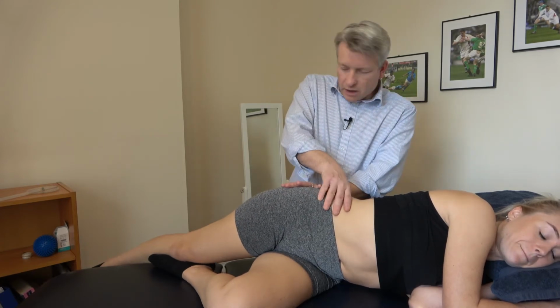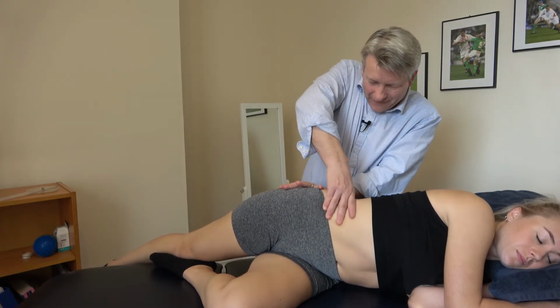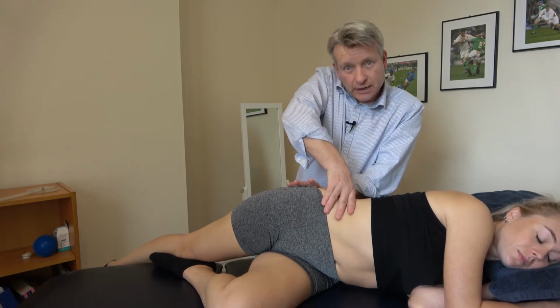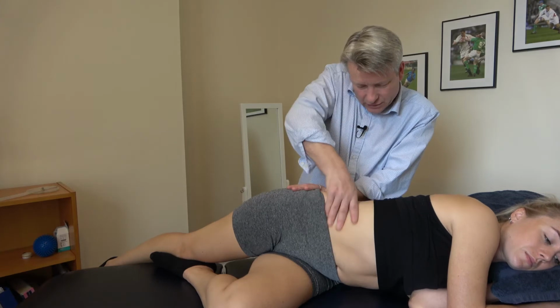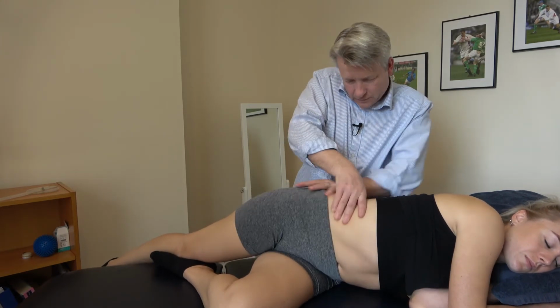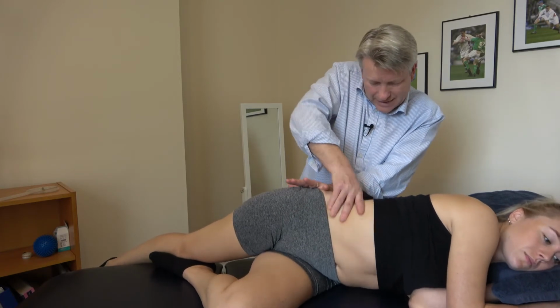The way we're going to start that is in side line. I'm just going to get into, so I'm opening the spine out, we've got a little bit of side flex into there. I'm just going to work thumbs into that tight tissue here. So I'm holding the pelvis down there, and I'm just going to work through, just easing that out.